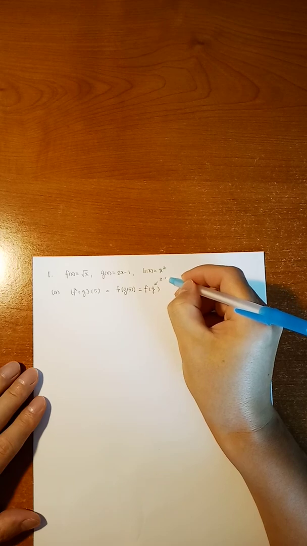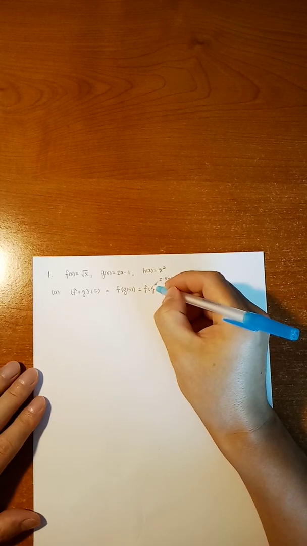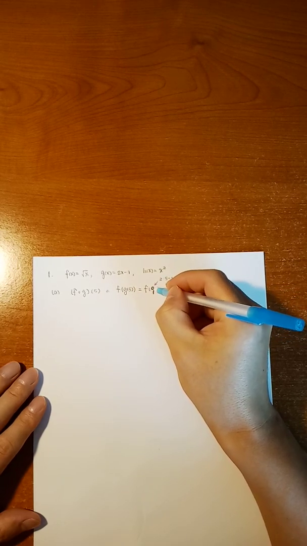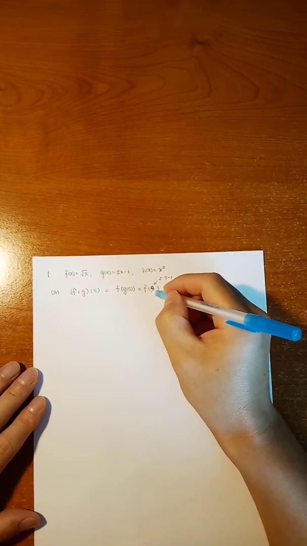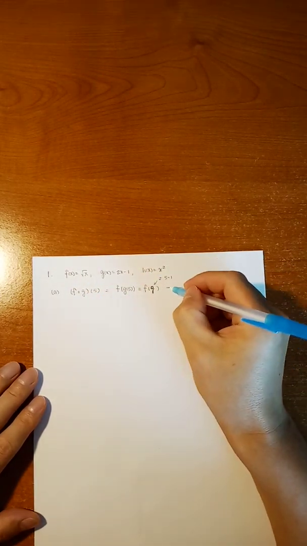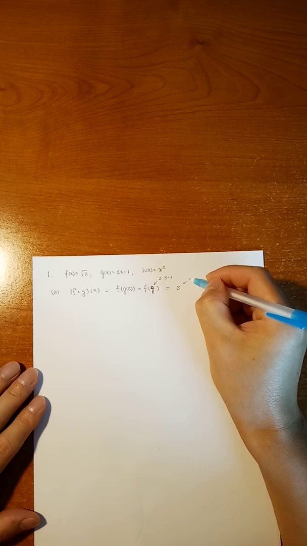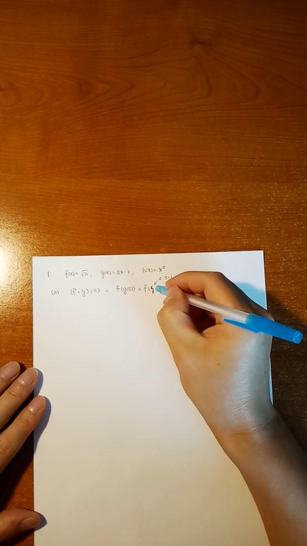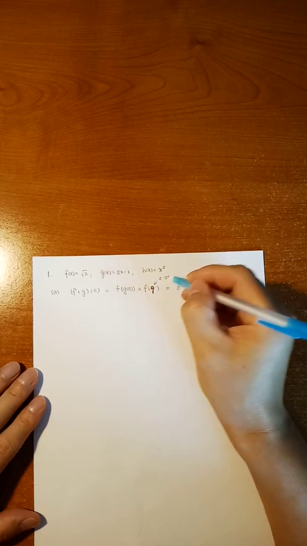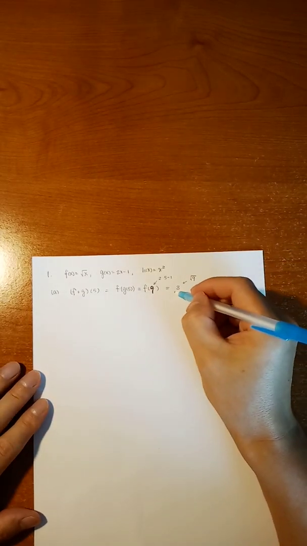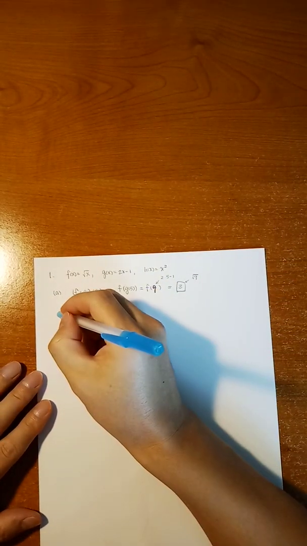Then f of 9, square root of 9 is 3. This is the number 9. So the first value is 3.